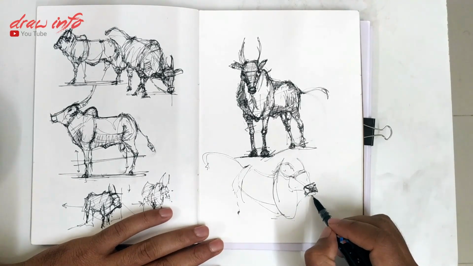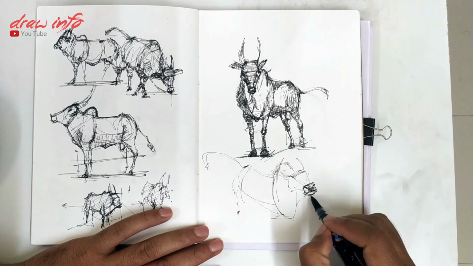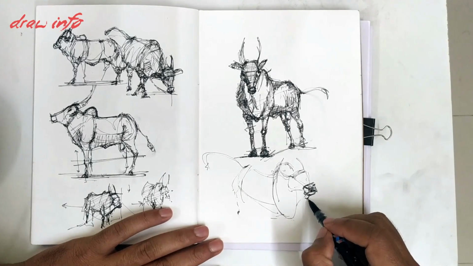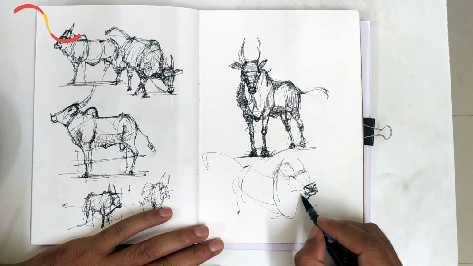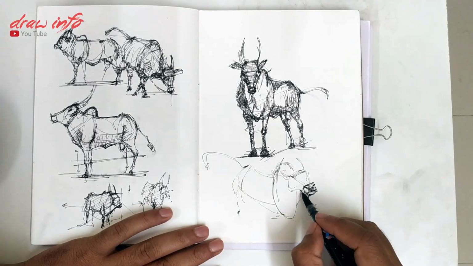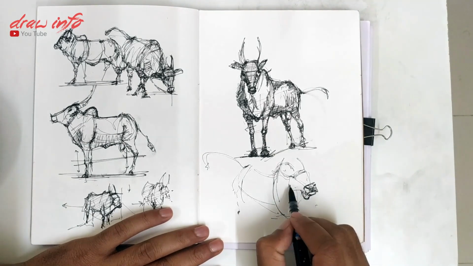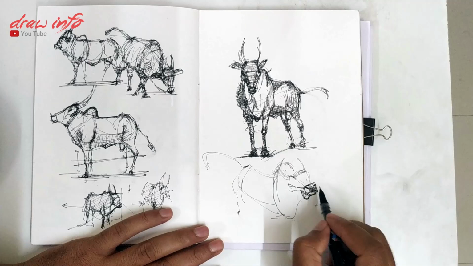This is the part below the mouth, connecting, and there are ropes in his ear, and these two ropes are coming into perspective over here.